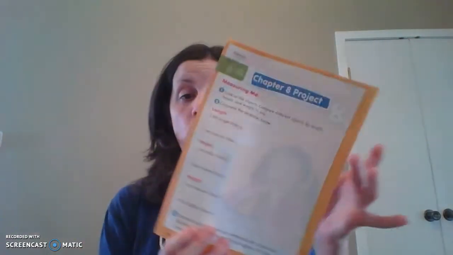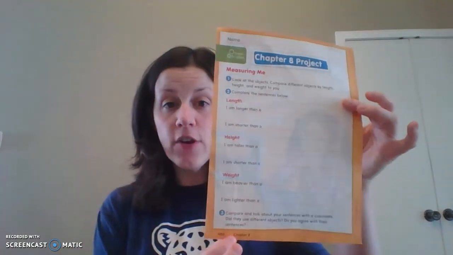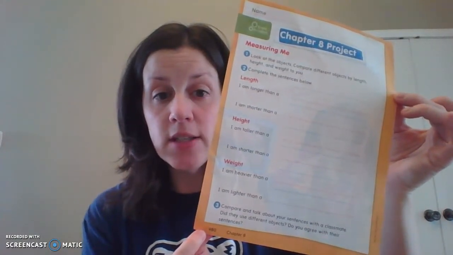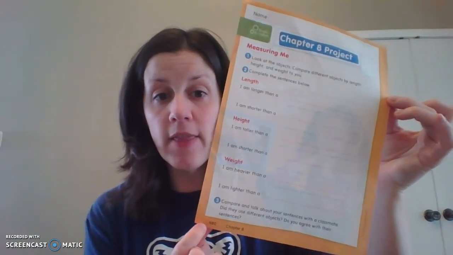And then out of our My Math book, we're only going to need one page. The one page we are going to need is 480. It's actually the first page on the back of our first title page. So 480 is what we're going to need. And at the top you will see it says Chapter 8 Project. You can get that out, and if you need to pause it to get that, then we'll start working on this. All right, you guys ready?